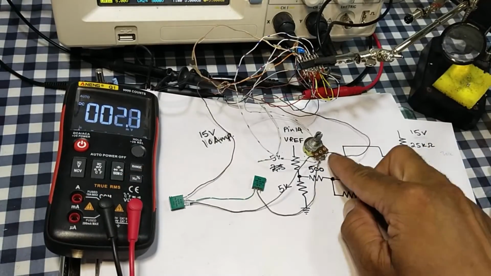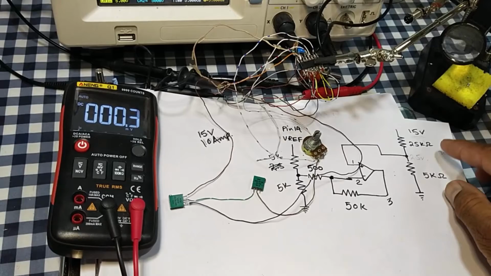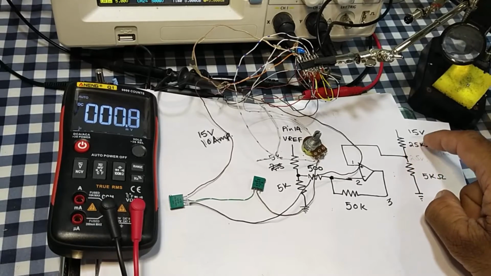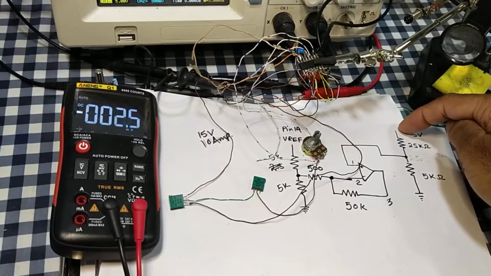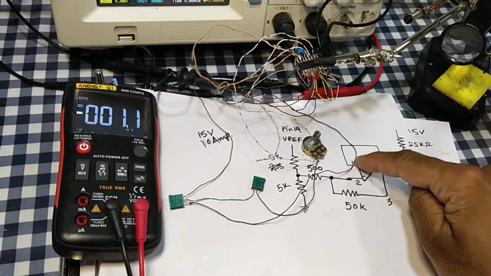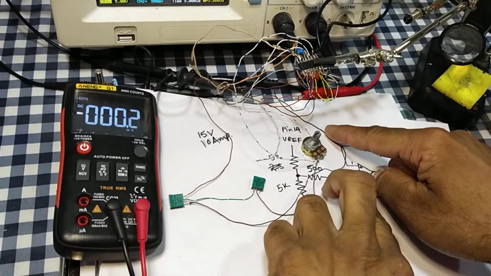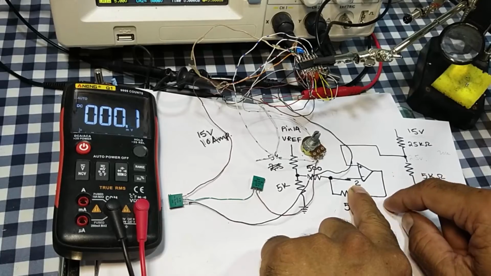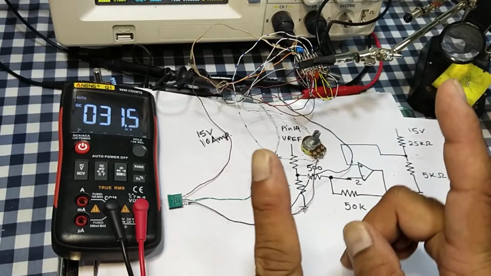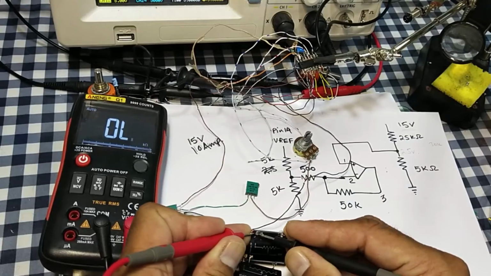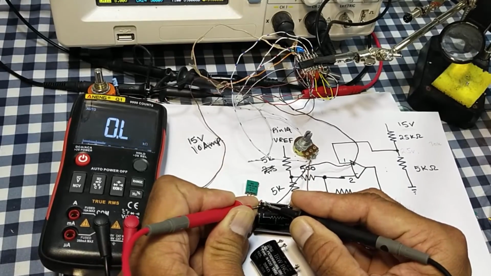Now we have to provide a sense line with 25 kilo ohm and 5 kilo ohm. So when we have 15 volt here, this voltage will be 2.5 volt at this pin. We applied a reference. When this reference equals this, at that time, this IC will manage its duty cycle at that ratio. This potentiometer is 25 kilo ohm.